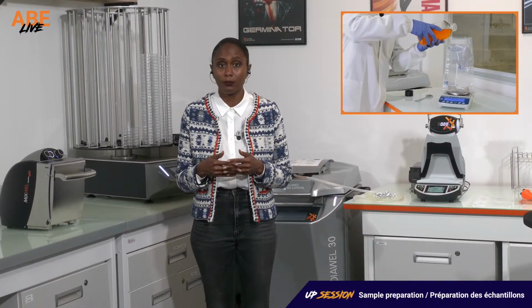So for the dilution step, you have different methods. The first one will be the manual method. In this method, you take your sample and you put it on a scale, the precision scale. And with the weight of this sample, you need to calculate the volume of diluent that you will pour on the sample to obtain your dilution. So it's a fastidious method.